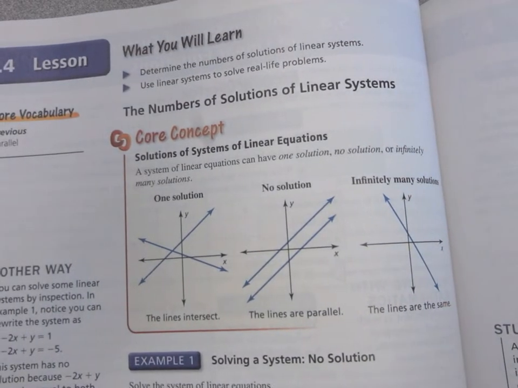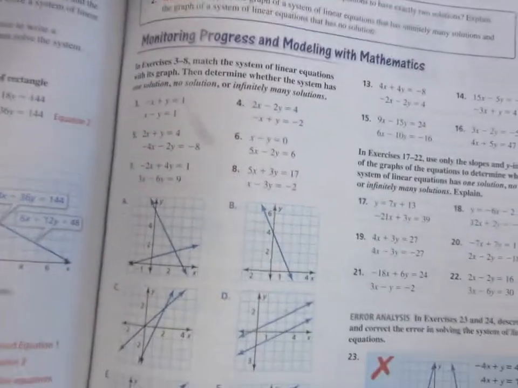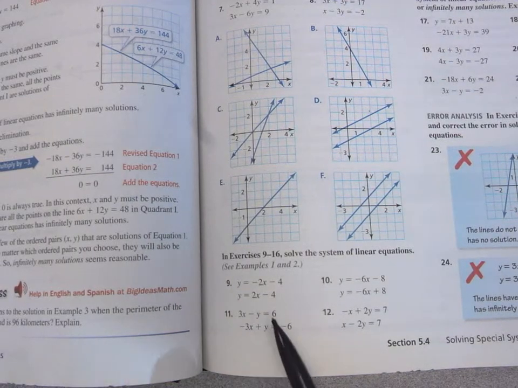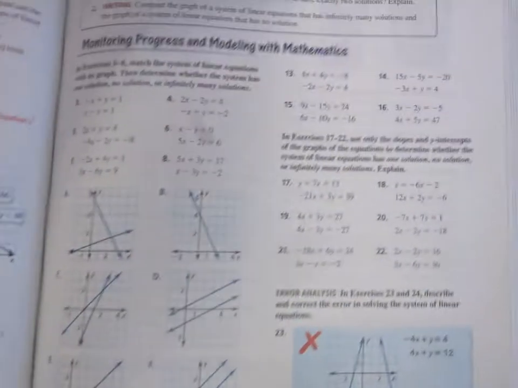So let's take a look at a few example problems from your homework. In your homework, you're going to be starting on page 239, and you're going to start with number 9. There's a problem set that goes 9, 10, 11, 12, and then there's the same instructions up here for 13, 14, 15, and 16.